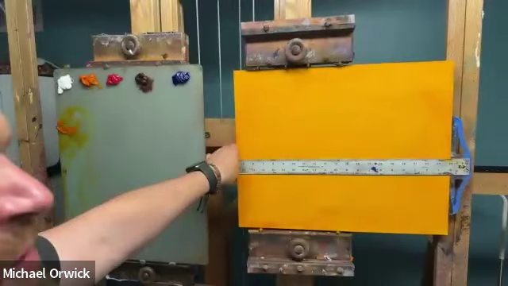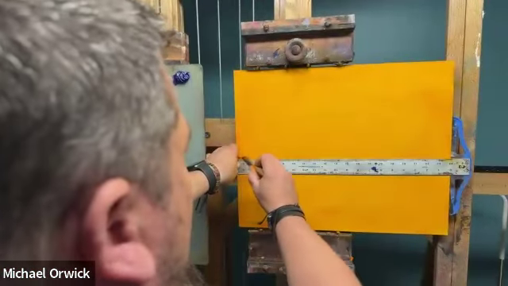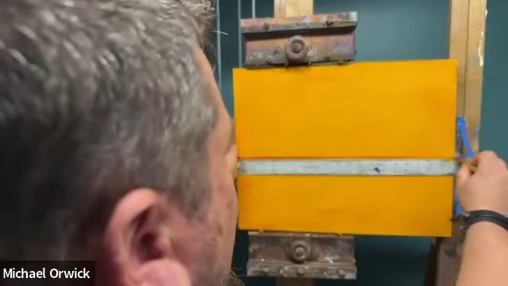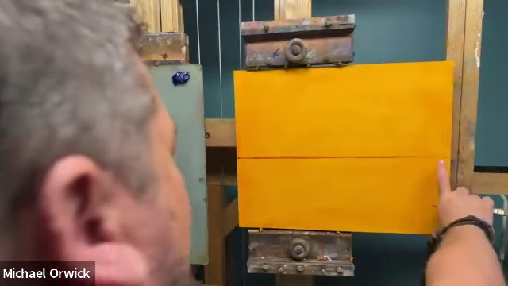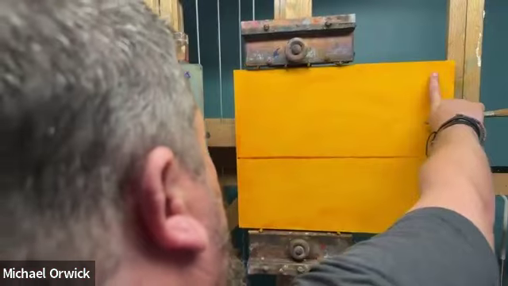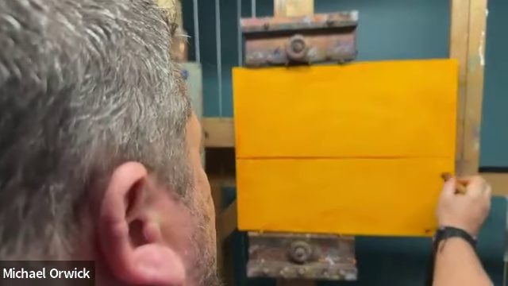I love T-squares for this. Nothing worse than doing a beautiful painting only to realize, oops, I think I put it too high. So I'm going to measure that to that. So I'm going to move it down to here.